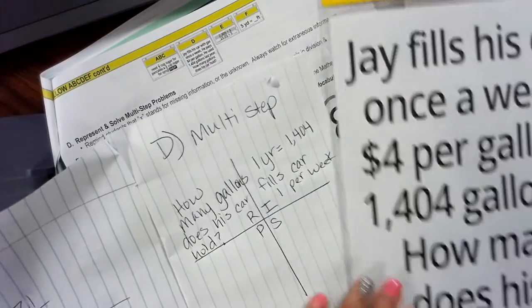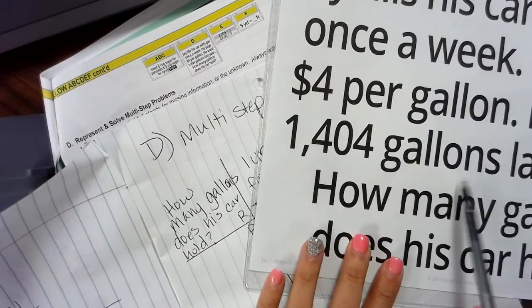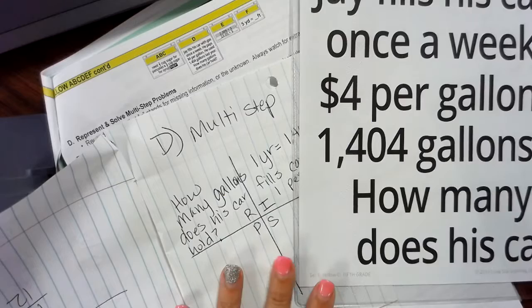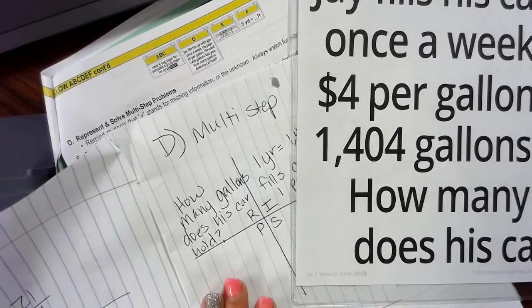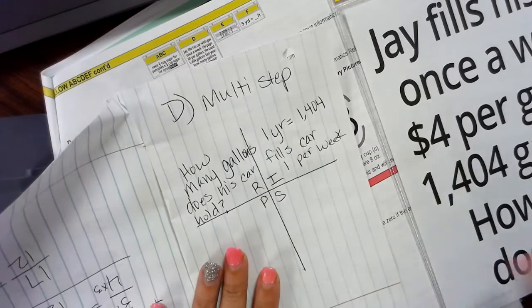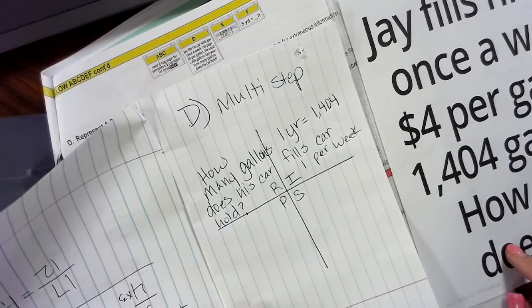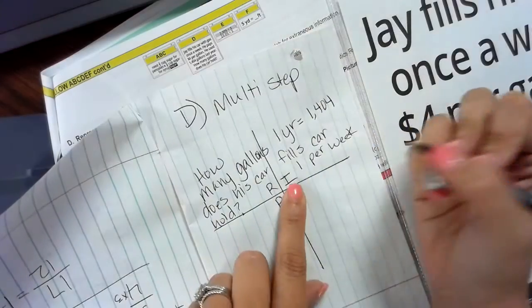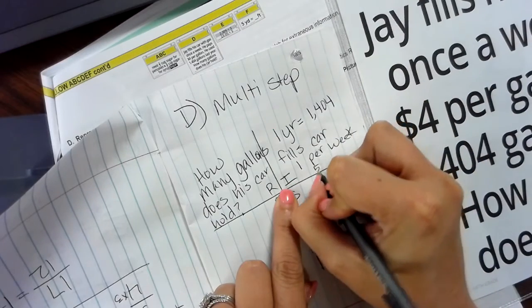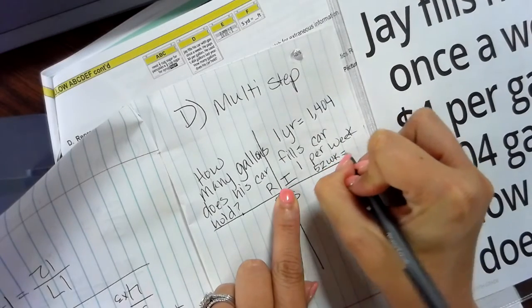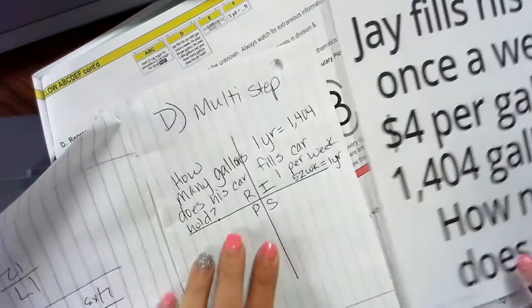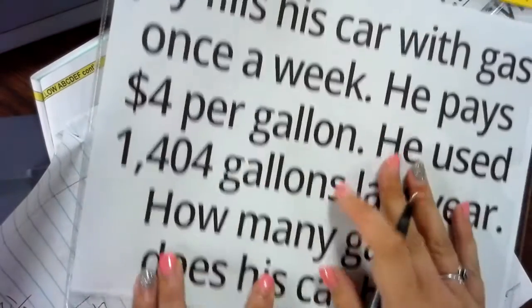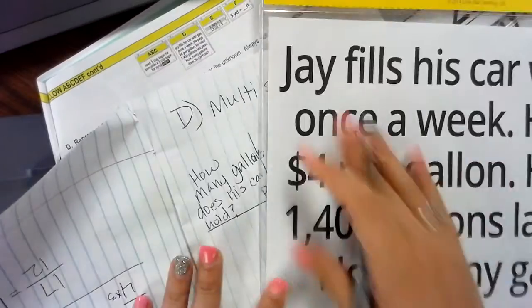It tells me that there's $4 per gallon. Am I doing anything with money? Is the question asking about money? No. So that is not important information. Another important piece of information is that 52 weeks equals 1 year. Okay, that is not in my question. That's something I need to know or find on my math chart.